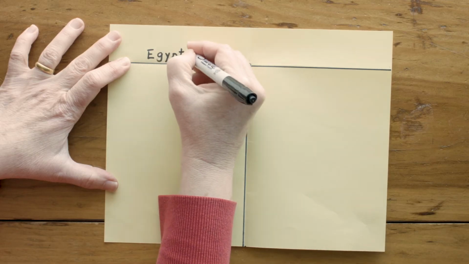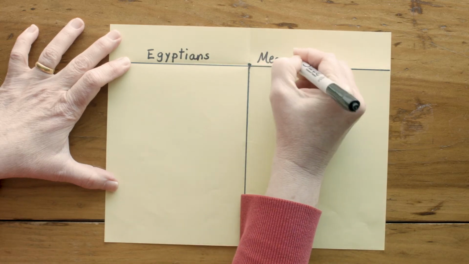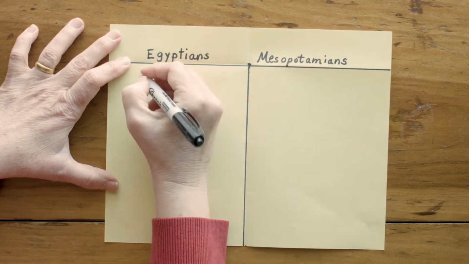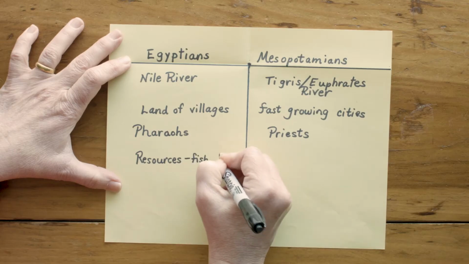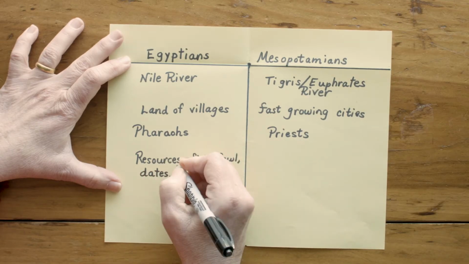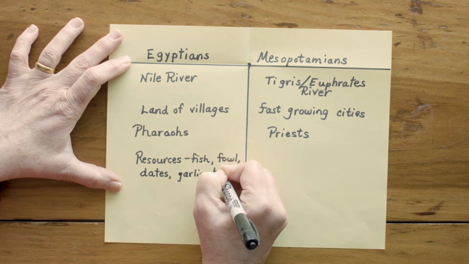Let's think about the Egyptians. Their civilization grew up around the Nile River, and they were people with a land of villages. They were ruled by pharaohs, and their resources included fish and fowl and dates and honey and even papyrus. And they had tools made of stone and bronze, and they even had rolling tools.